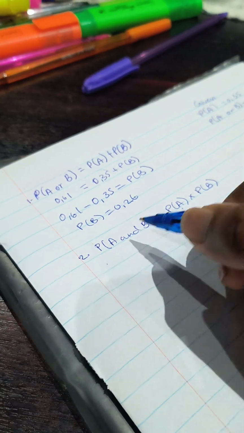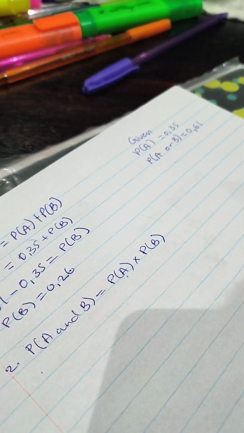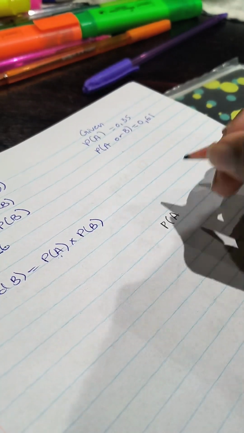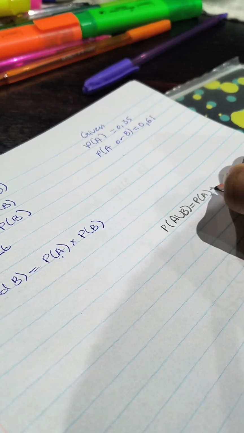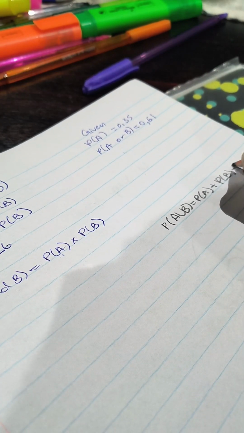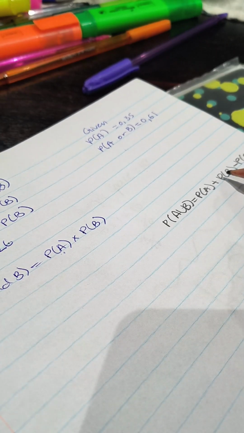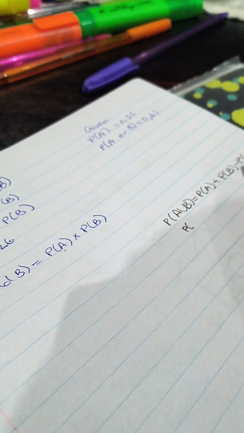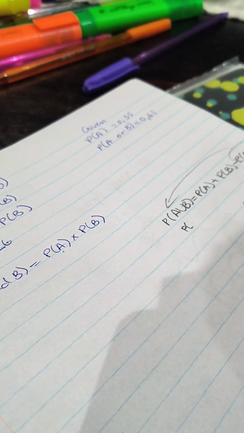So this one, we can use the addition rule. The addition rule states that P of A or B is equal to P of A plus P of B minus P of A and B. So we're going to take this addition rule and we're going to manipulate it. We're going to transpose the P of A and B because we are looking for the P of A and B alone.